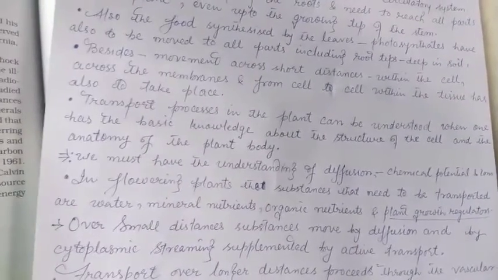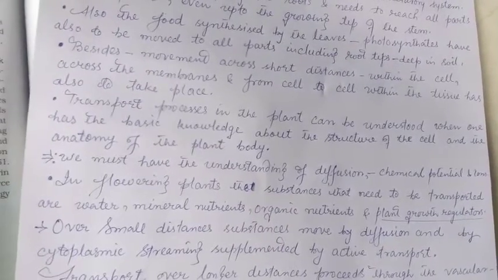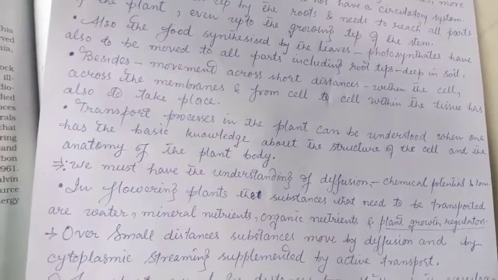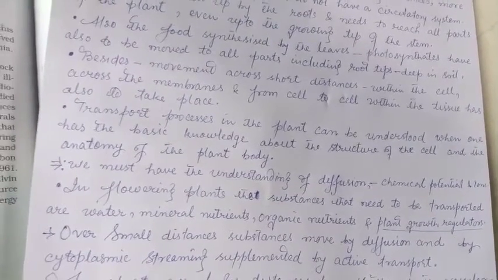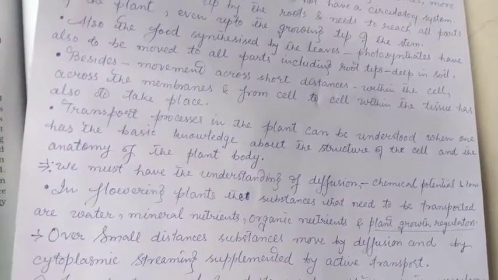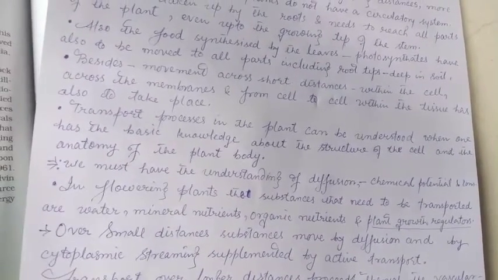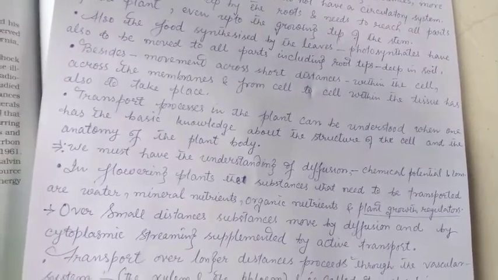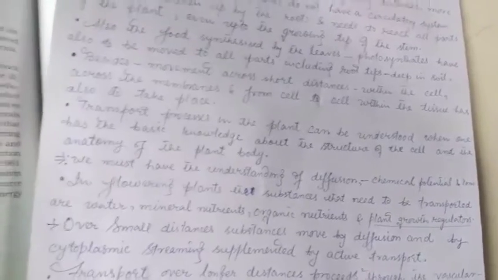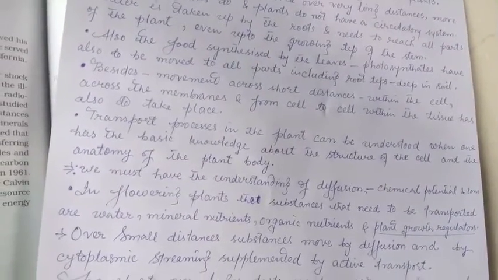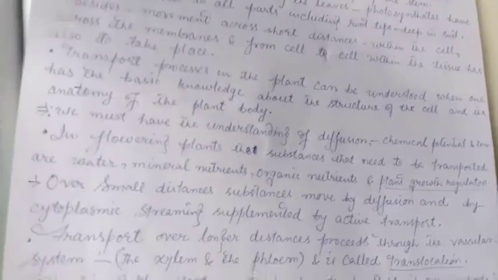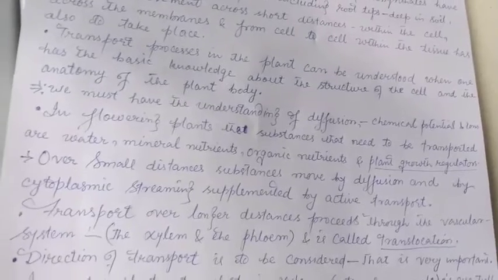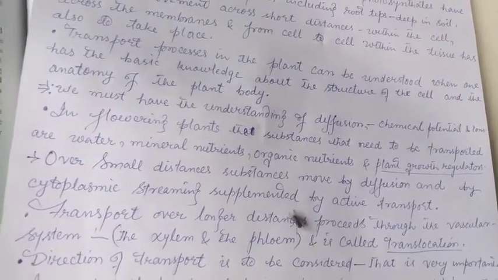So, over small distances, substances move by diffusion. That means from cell to cell, tissue to tissue, the substances move by diffusion, and by cytoplasmic streaming supplemented by active transport, which we are going to deal with in detail in the coming classes.